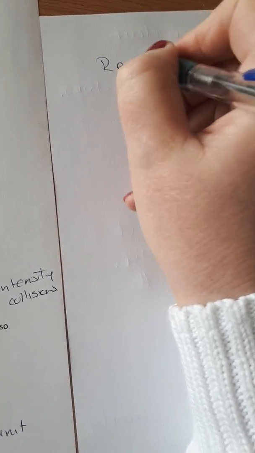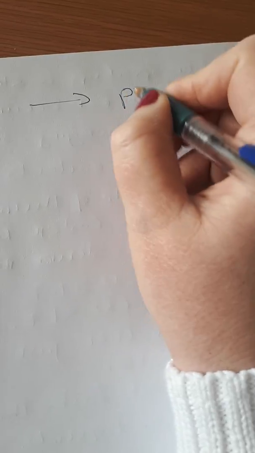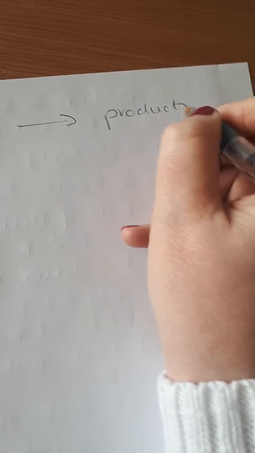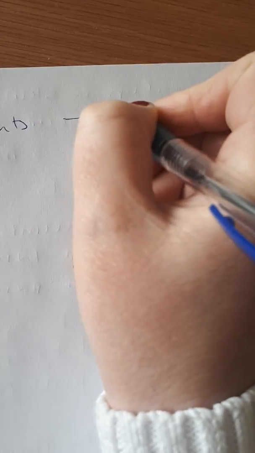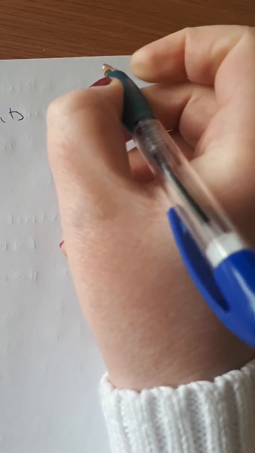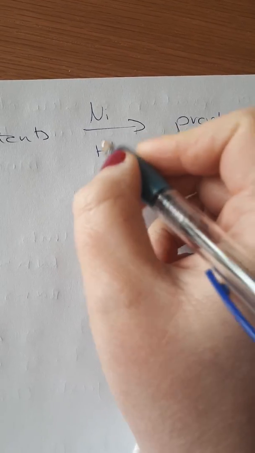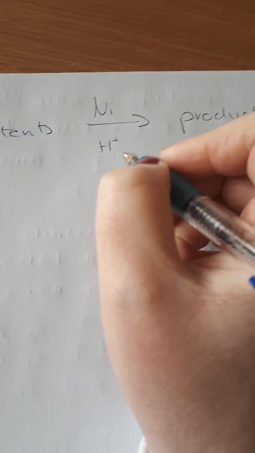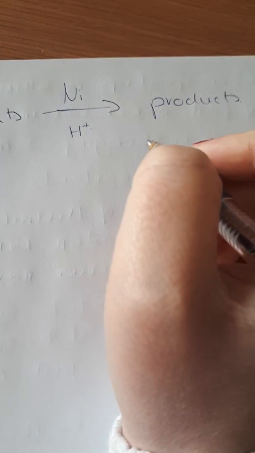How it's typically written in a chemical reaction, you'll have your reactants, big arrow, and products. Okay, and written over the arrow is usually the catalyst. Now, it could be a nickel catalyst. You could have an acid catalyzed reaction, so H plus there to signify an acid. Okay. That's how the catalyst is usually written in terms of reaction.